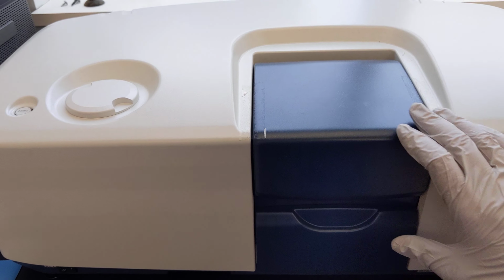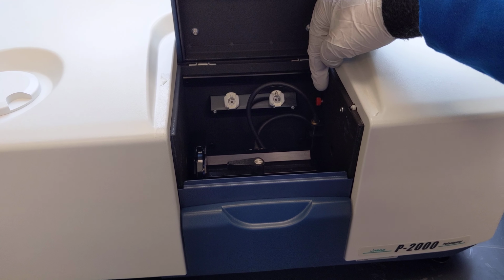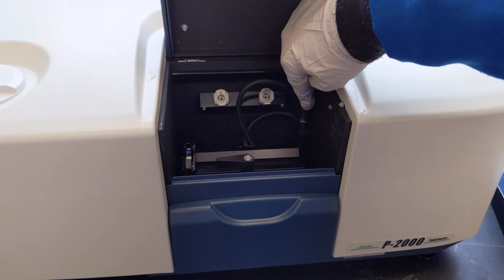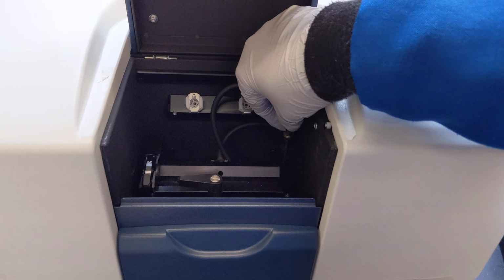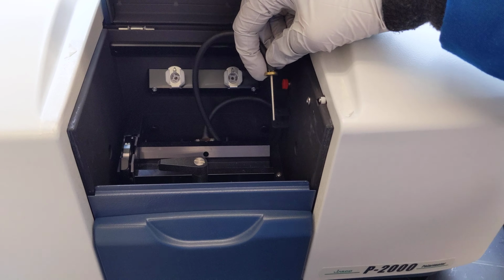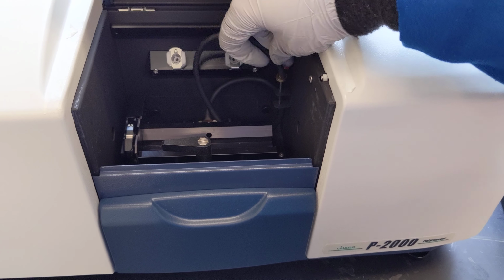We need to check a few things within the sample compartment. So there's a red screw here and it can either slide forward or backward. You need to make sure that it's pushed back. There's also a temperature probe here, a little metal rod with some wires attached. It needs to go through both of those holes in its holder.